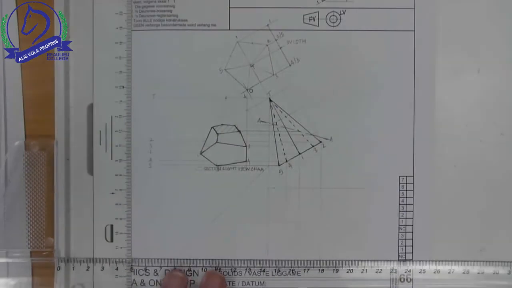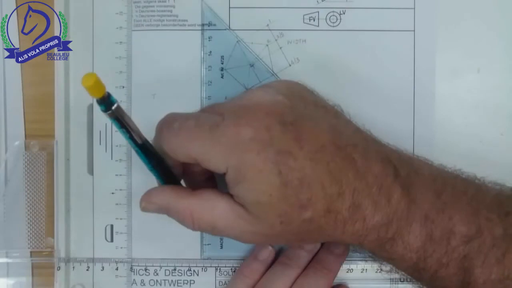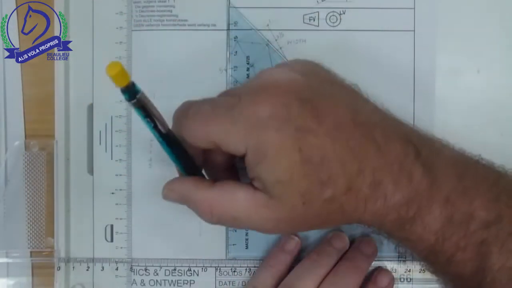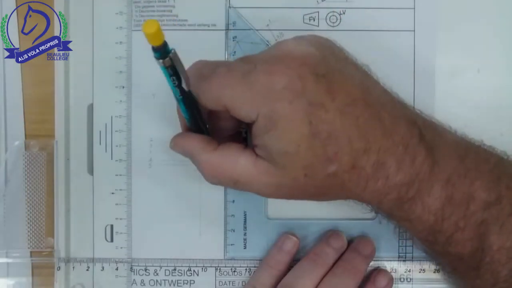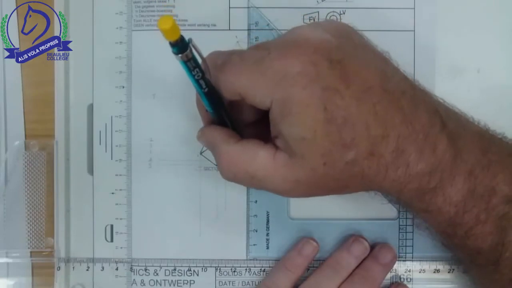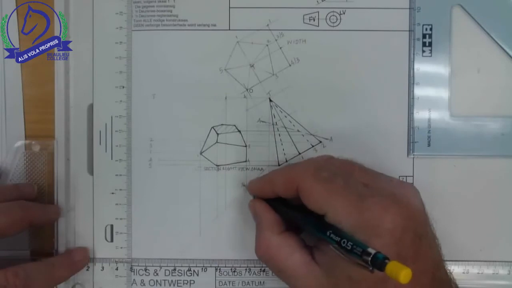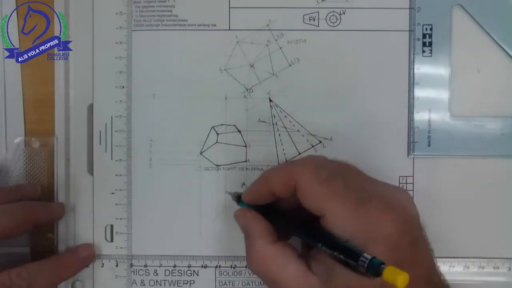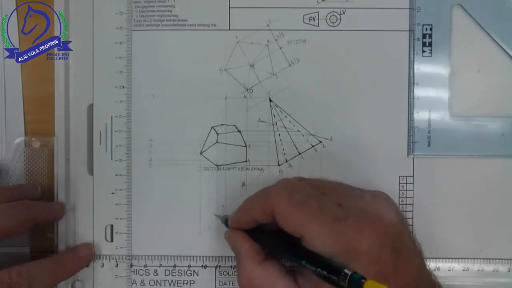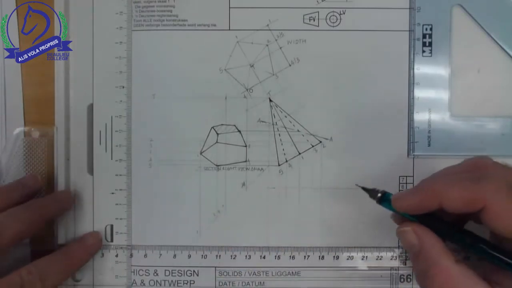I'm just going to project my lines from my right view just to show you how you can do that. There was the top. So these were lines 3 and 4. This was my top line. This was points 2 and 5, and this was point 1.